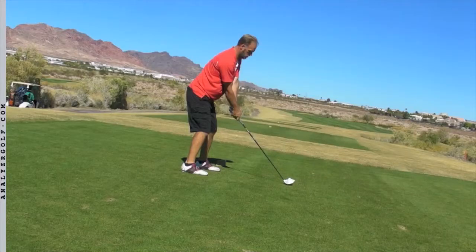Every ball flight produces a signature that has two main characteristics. What was the starting line, and which way and how much did the ball curve away from that starting line? The starting line is predominantly determined by where the face was pointing at impact, and the direction and amount of the curve of the ball is determined by the club's path in relationship to that face angle.